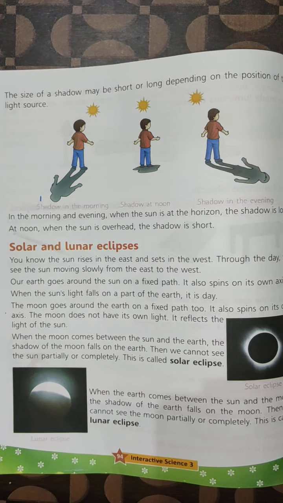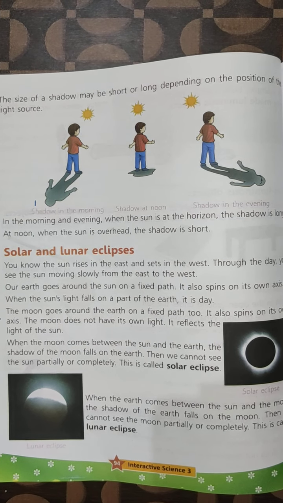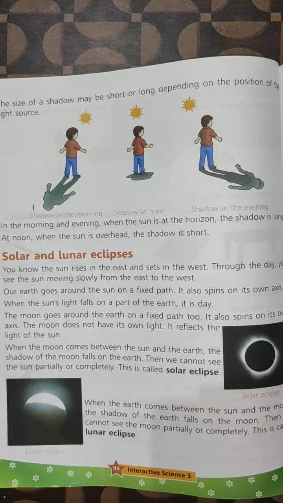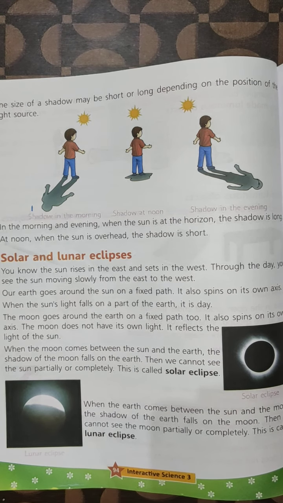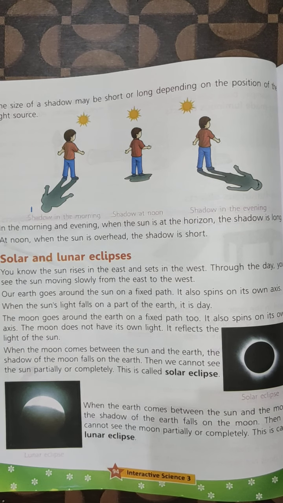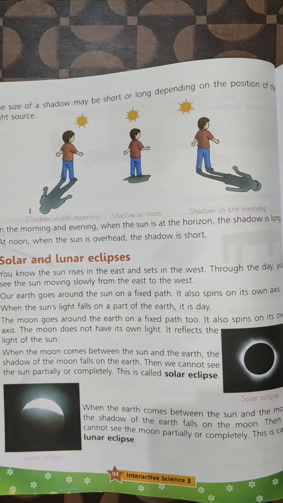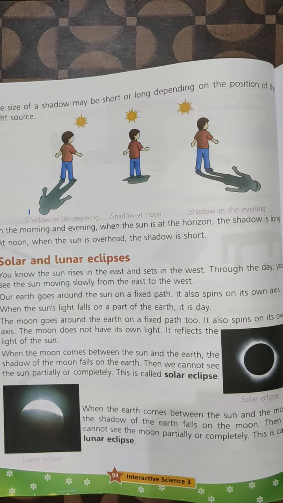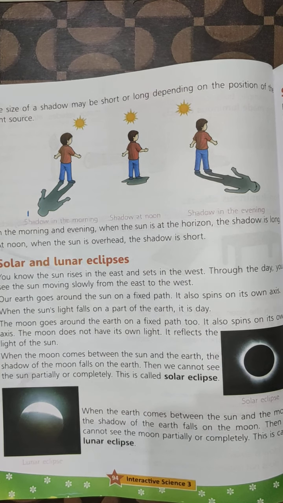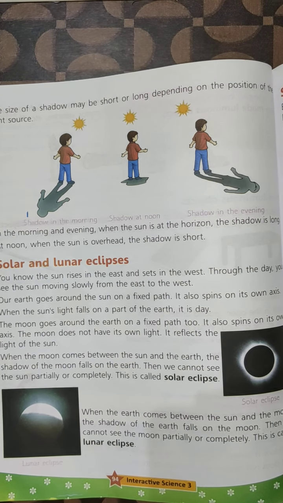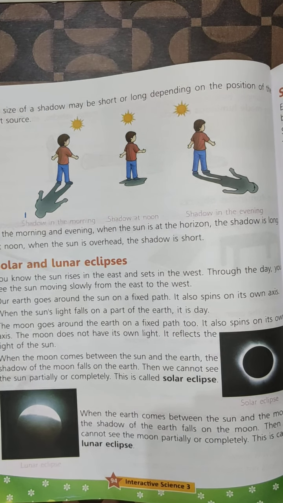Solar and lunar eclipses. You know the sun rises in the east and sets in the west. Through the day, you see the sun moving slowly from the east to the west. Our earth goes around the sun on a fixed path. It also spins on its own axis. When the sun's light falls on a part of the earth, it is day. The moon goes around the earth on a fixed path too. It also spins on its own axis.